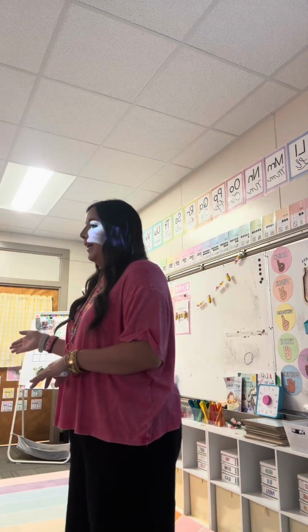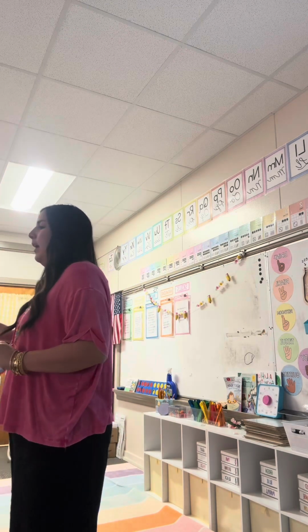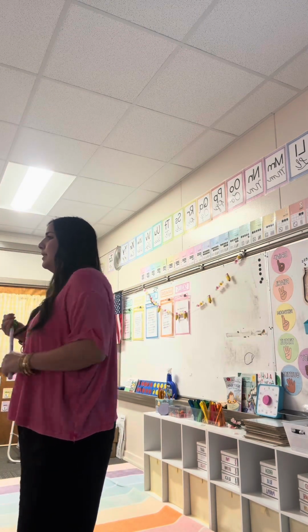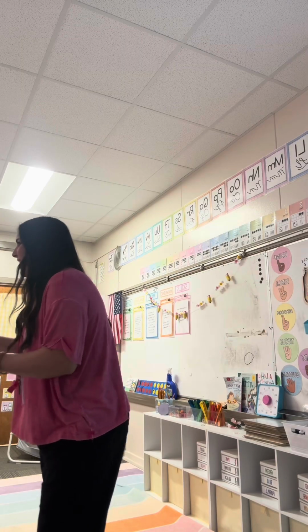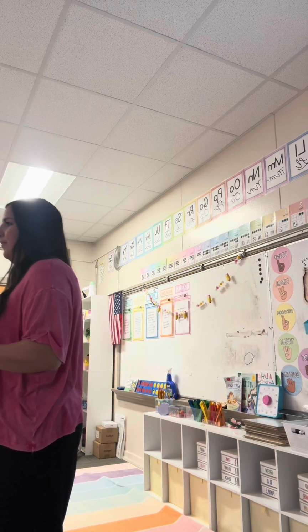In skills, when we're writing, we're using our transition words. What is our first transition word, Wyatt? First. So we're going to have a first. Monroe, what comes after that? Then. What comes before then? Eli, help me out.